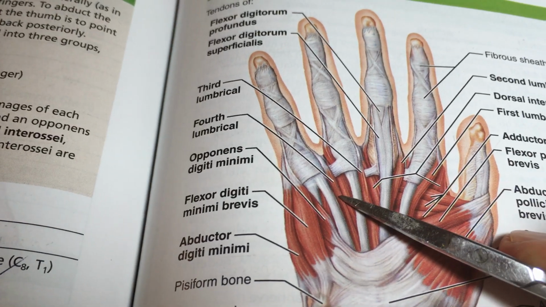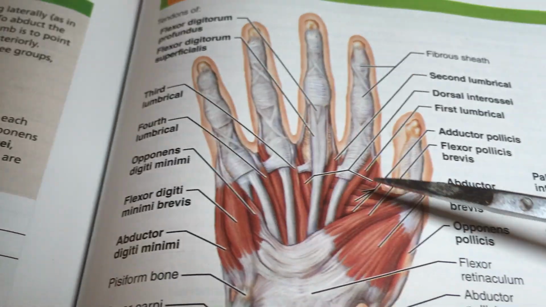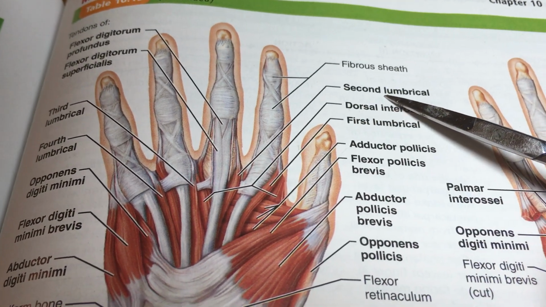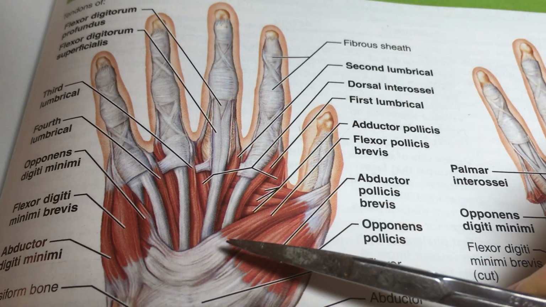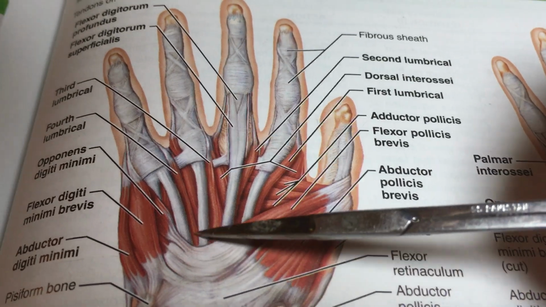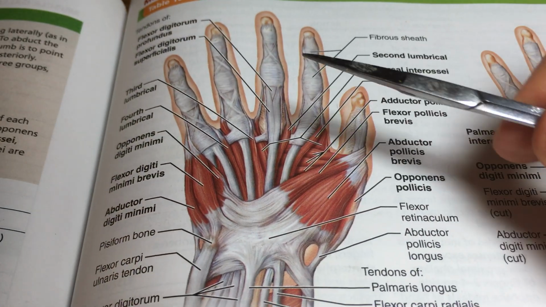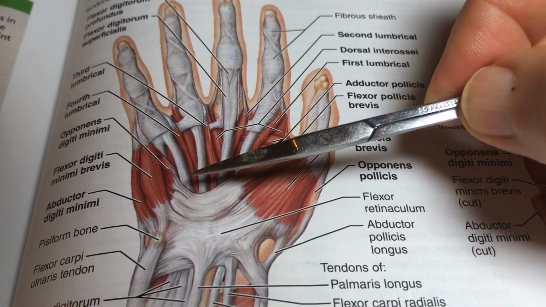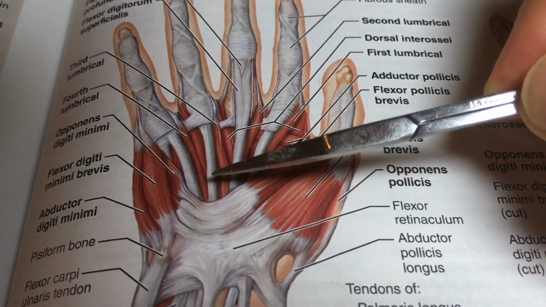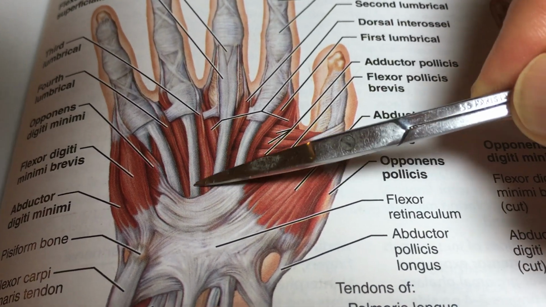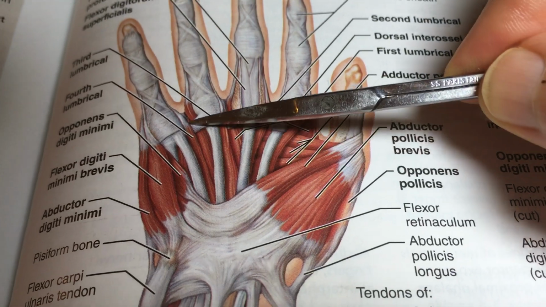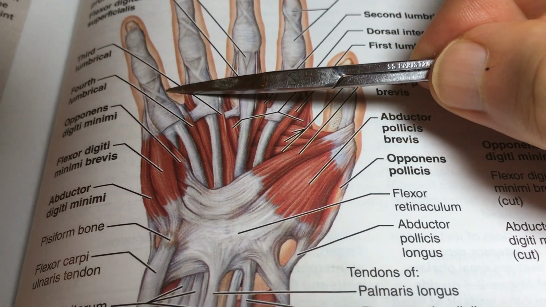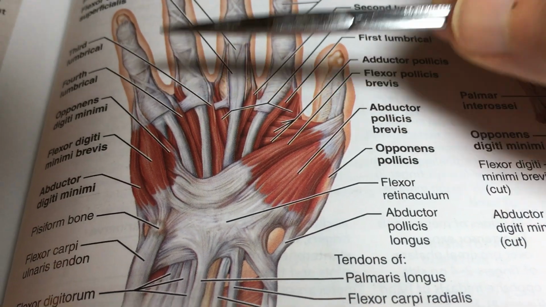The 4th lumbrical, the 3rd lumbrical, and here's another lumbrical here. All right, 2nd lumbrical, and the 1st lumbrical. So we have 4 lumbricals. Where are they arising from? They are arising from the tendon of the flexor digitorum profundus. So they're actually arising from these deep tendons here. Where are they going? They're going on the back of the fingers, okay, to the extensor expansion.